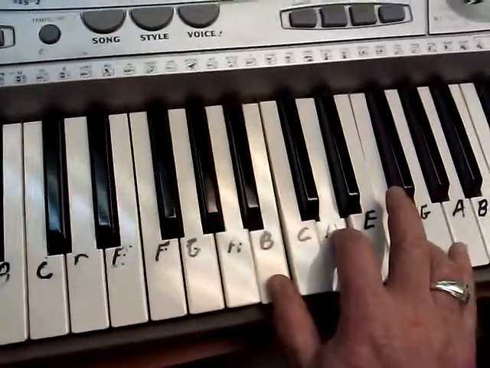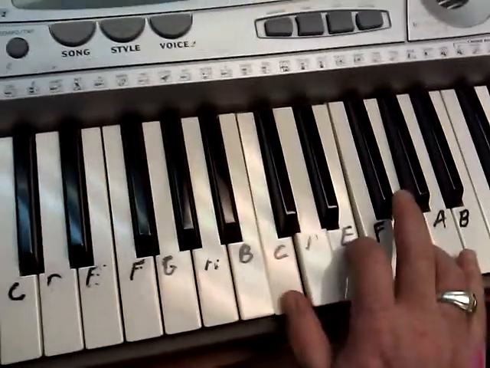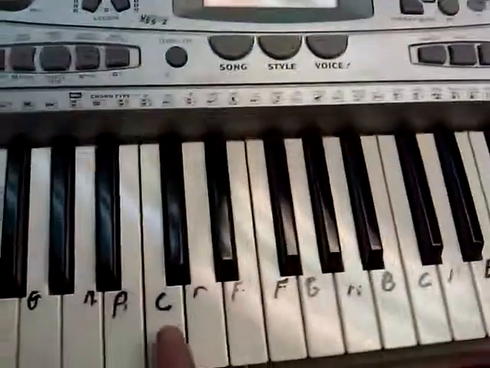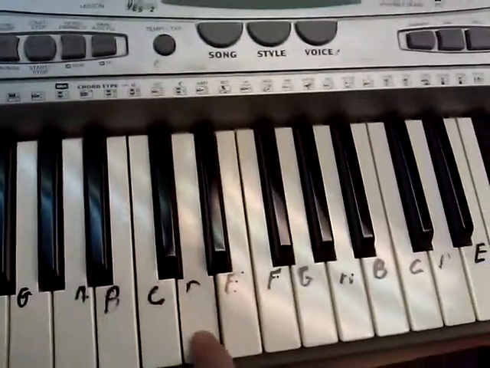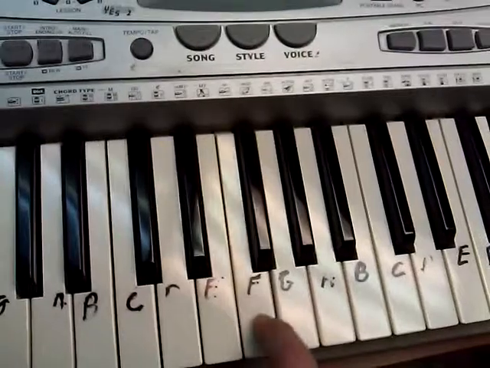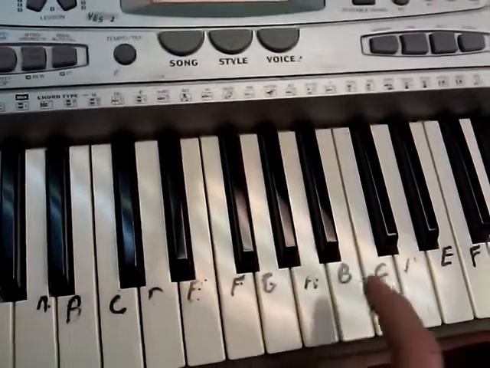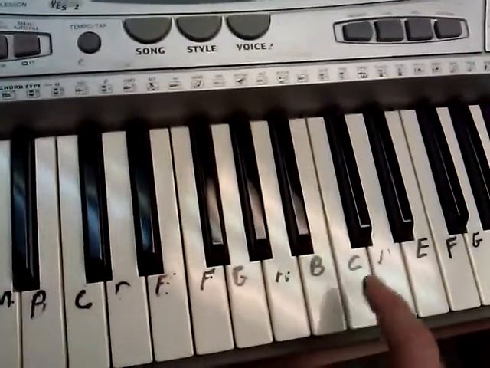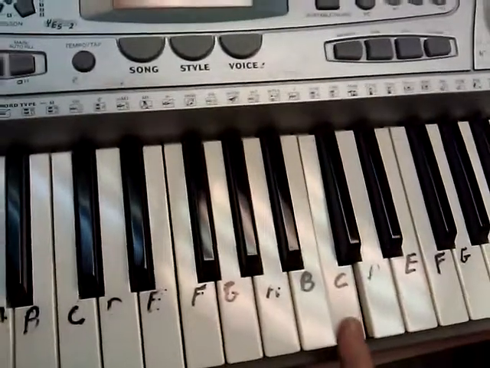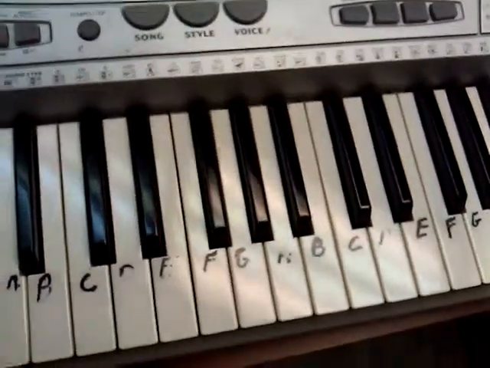And actually I'm not playing the 7th. And then you're back to the root again. So what you end up with is a major chord, then a minor chord, then a minor chord, then a major chord, then a major chord, then a minor chord, then a minor 7 flat 5 technically, and then you're back to 1. Minor 7 flat 5 is also called half diminished. We can get into that later.